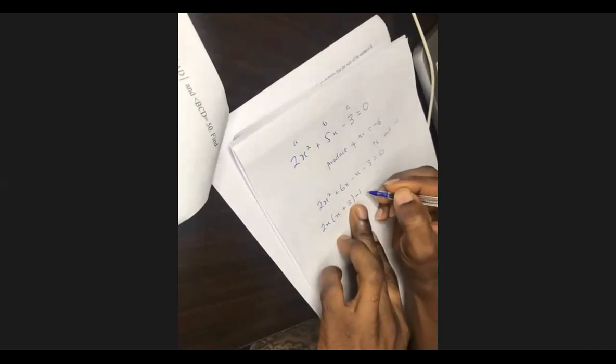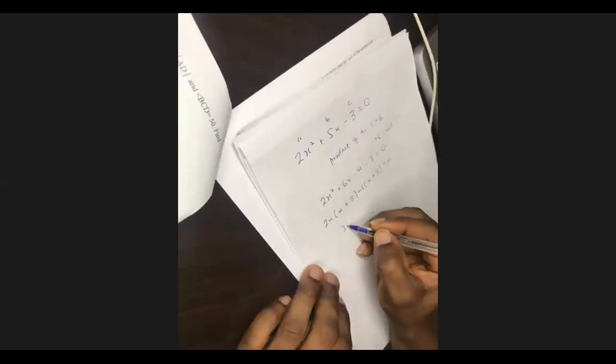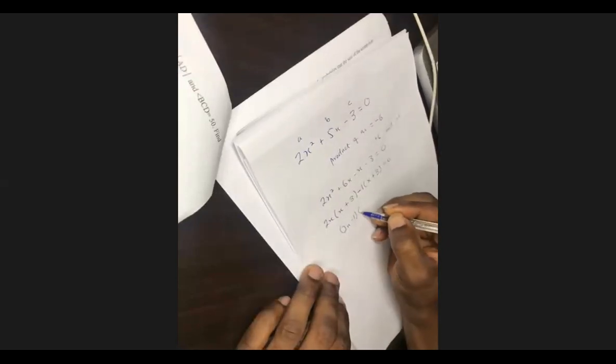What number do you think is common there? 1. So I bring my 1 out into bracket x plus 3, because negative 1 times positive 3 will give you negative 3, equal to 0. So I have 2x minus 1, bracket x plus 3 is equal to 0.